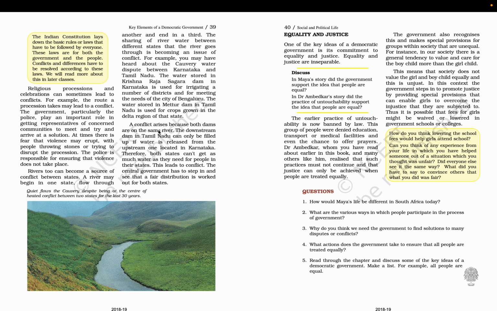A conflict arises because both dams are on the same river. The downstream dam in Tamil Nadu can only be filled up if water is released from the upstream one that is located in Karnataka. Therefore, both states can't get as much water as they need for people in the states. This leads to conflict. The central government has to step in and see that a fair distribution is worked out for both sides. Quiet flows the Kaveri despite being at the center of a heated conflict between two states for the last 30 years. The Indian Constitution lays down the basic rules or laws that have to be followed by everyone. These laws are for both the government and the people. Conflicts and differences have to be resolved according to these laws.